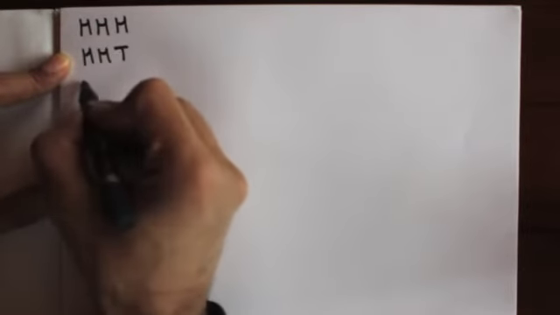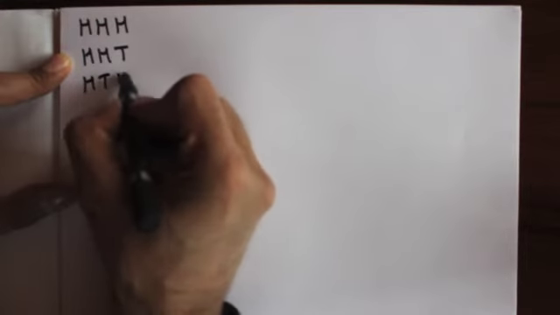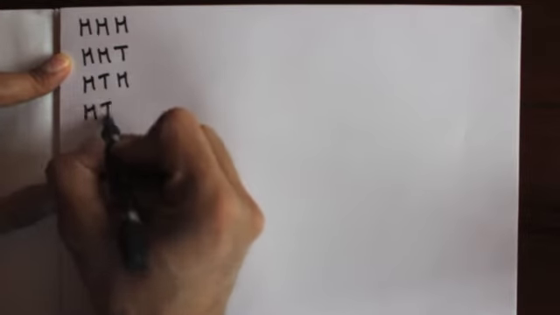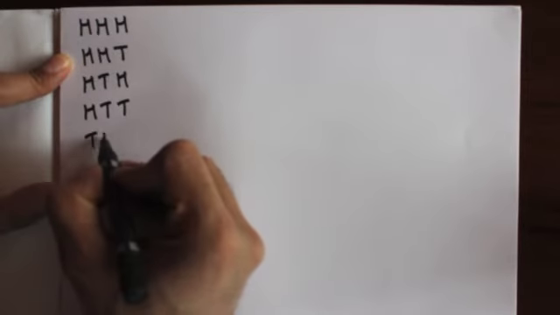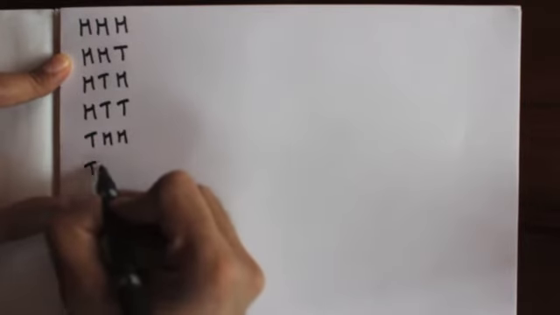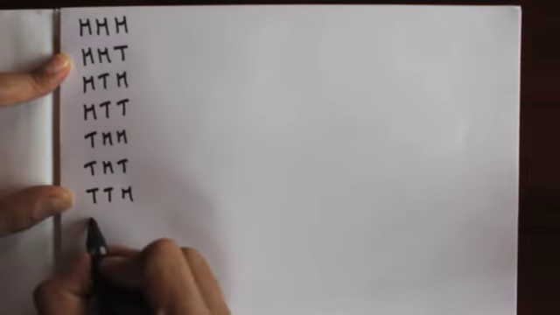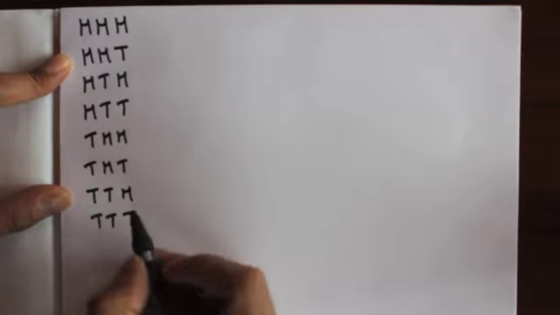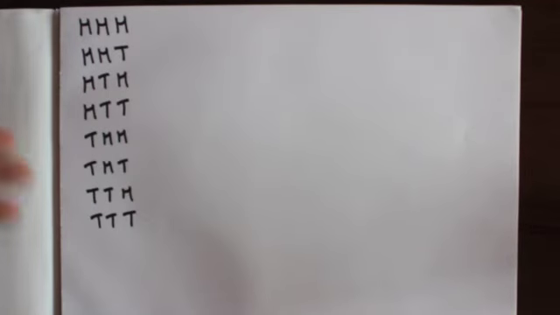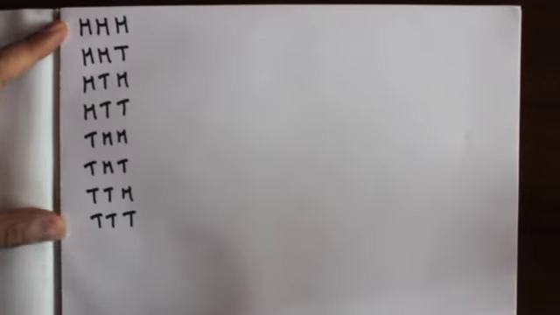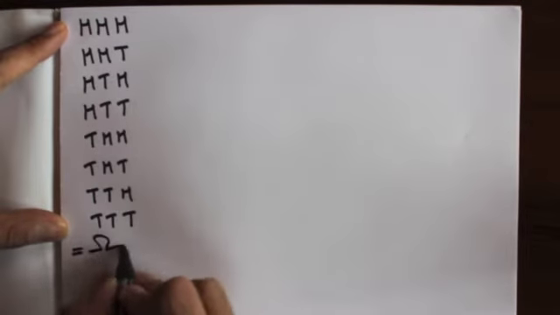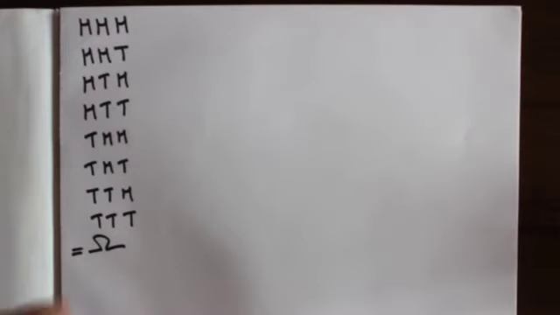So if we toss a coin 3 times, we could either get a head, head, head. We could get a head, head and a tail. We could get a head, tail, head. We could get a head, tail, tail. We could get a tail, head, head. We could get a tail, head, tail. We could get a tail, tail, head. Or we could get a tail, tail, tail. So we've conducted an experiment, and these are all the possible outcomes of that experiment. So this is basically called a sample space and denoted by capital Omega.